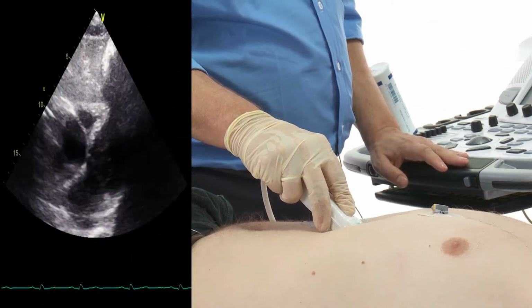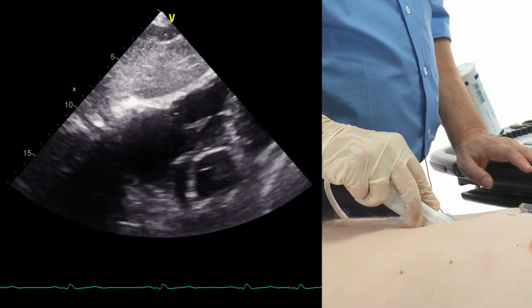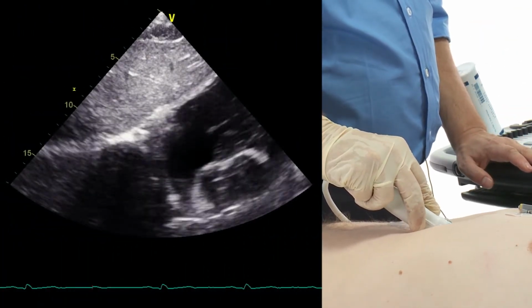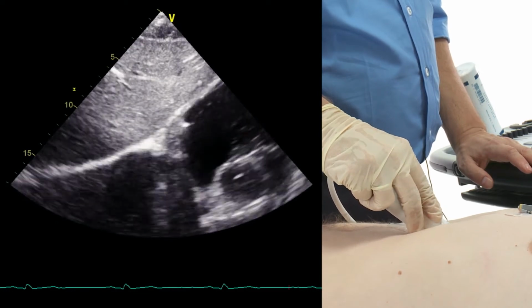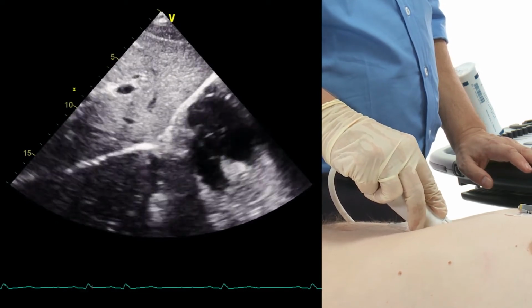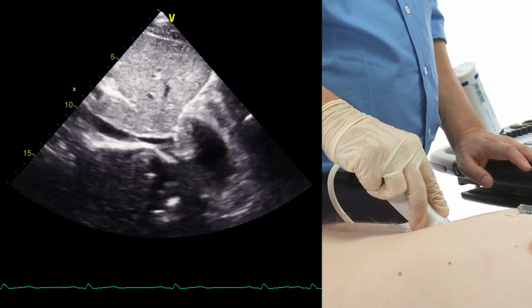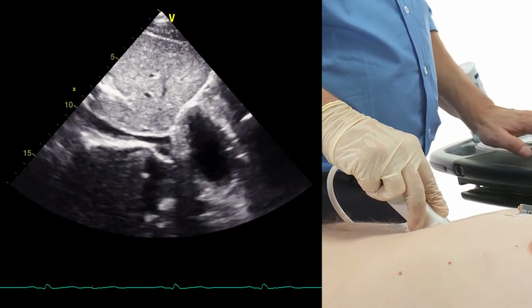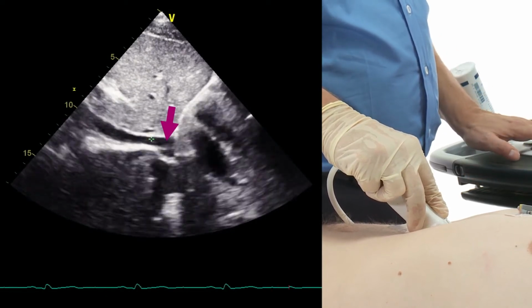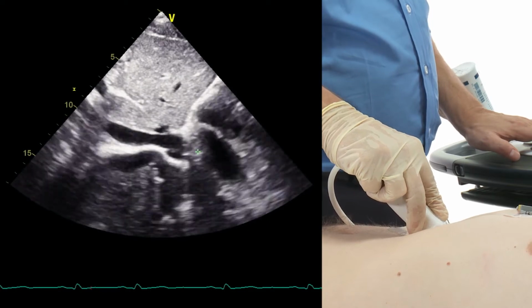Now, how do you get to the inferior vena cava? It's two different motions. One is a motion towards the right shoulder, and at the same time, we're rotating the probe counterclockwise until all of a sudden we see the inferior vena cava here, how it enters the right atrium.